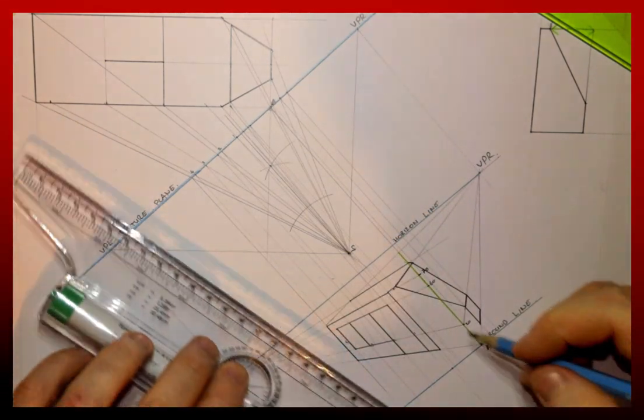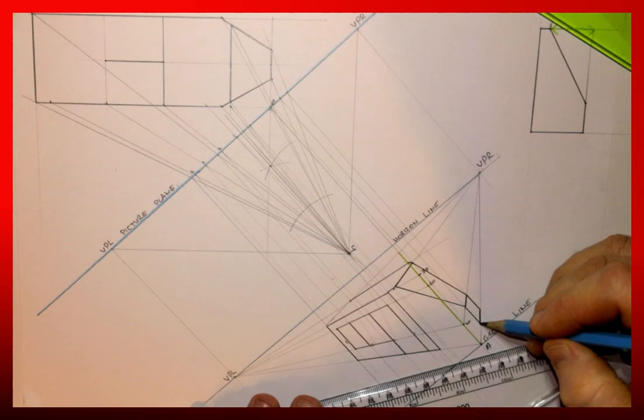Okay, so there's the majority of the tram done. Okay, of course I have to join this line here at the bottom.